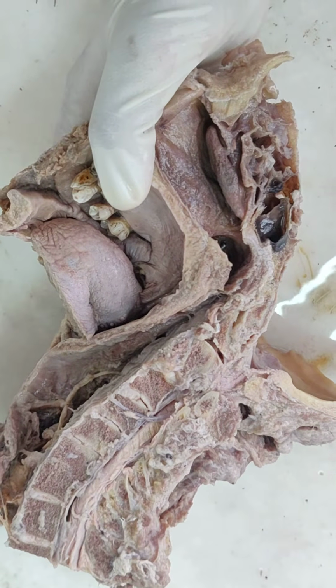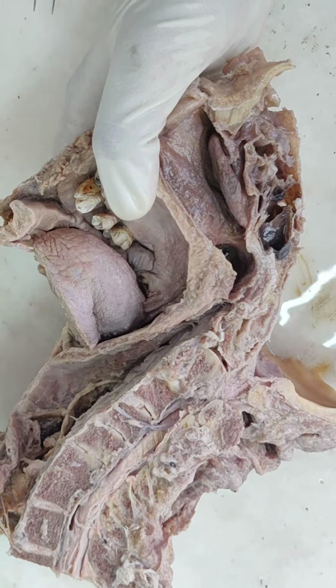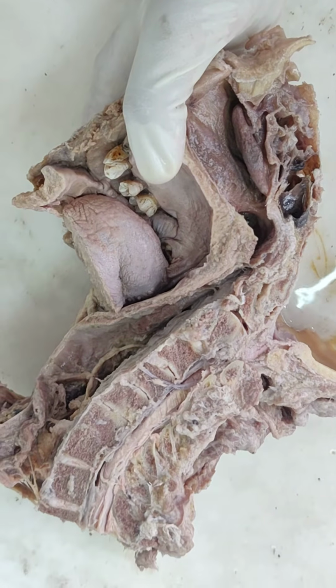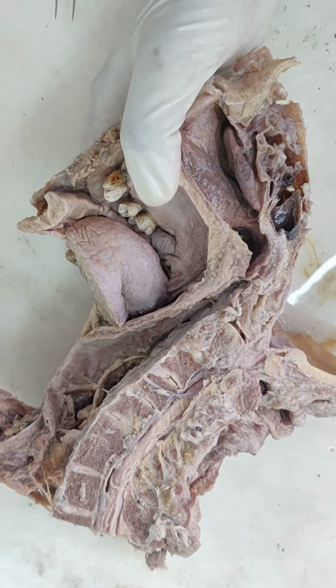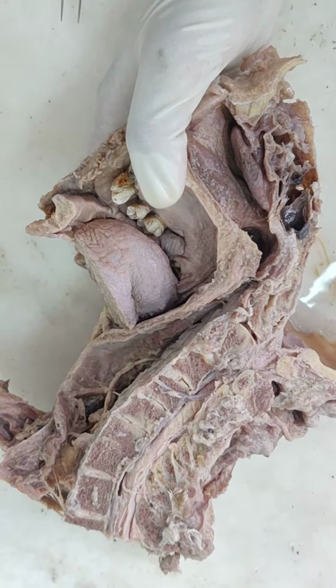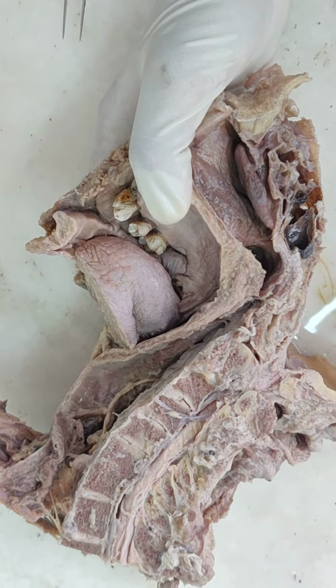And development: it develops from the tubotympanic recess, which is formed by the fusion of the dorsal parts of the first and second pharyngeal pouches. So this is the development of the pharyngotympanic tube.